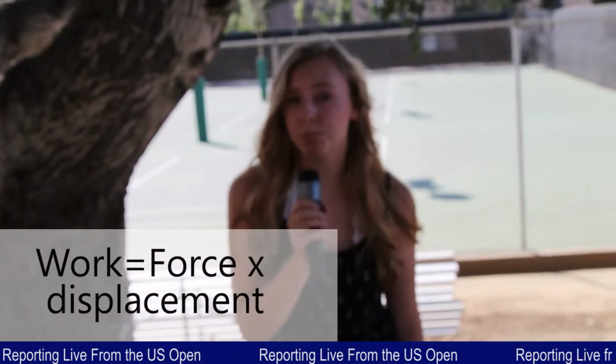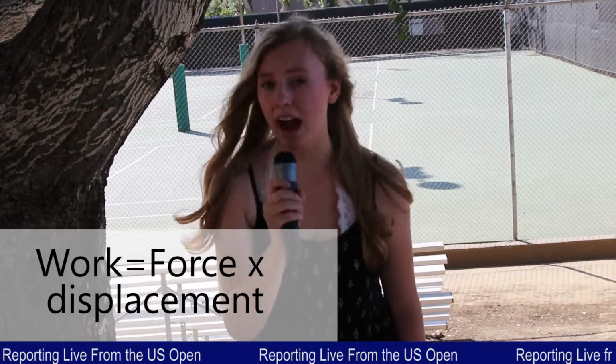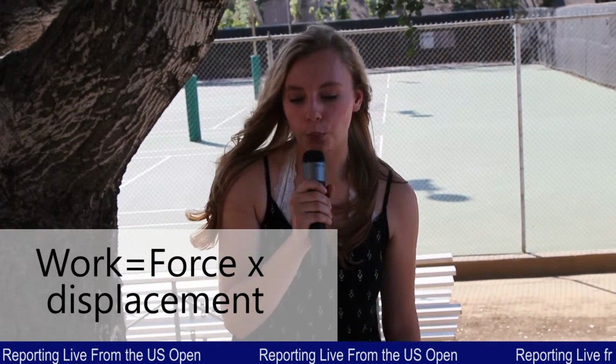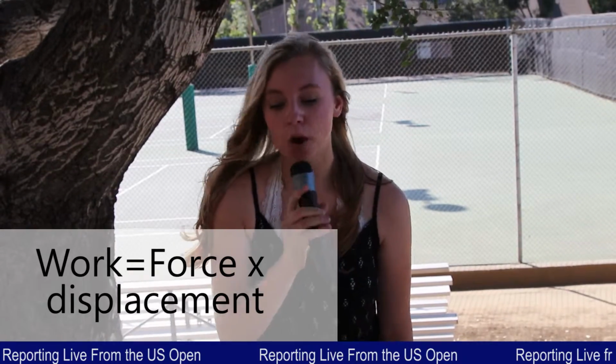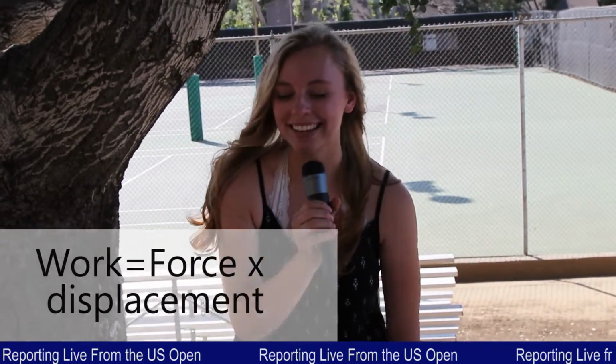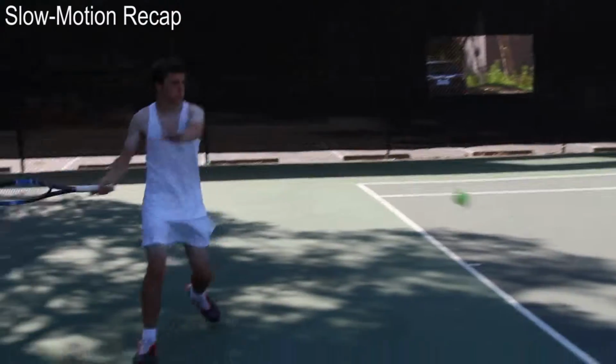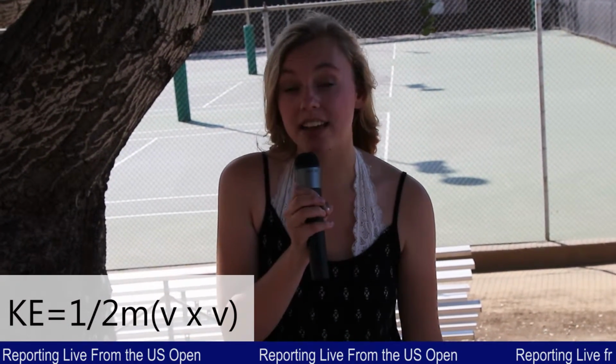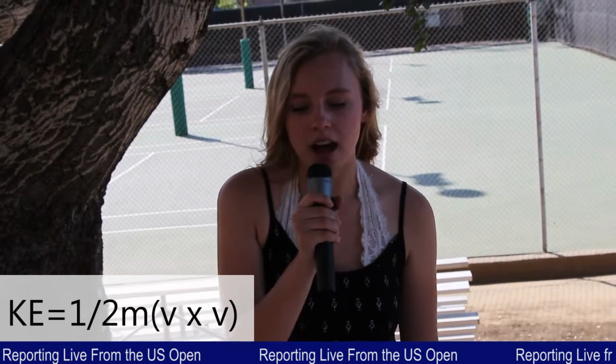Thanks, Sydney. Now let's figure out how much work is being done by the player. By multiplying the force being applied to the ball by how far the ball travels, otherwise known as displacement, we can figure out how much work Jackie is doing when she hits the ball. We can also figure out the kinetic energy of the ball. By multiplying 1/2 times the mass of the ball as well as the velocity of the ball squared, we can calculate the kinetic energy of the ball as it moves through the air. Now let's go back on court with Sydney and professional tennis player Jackie.